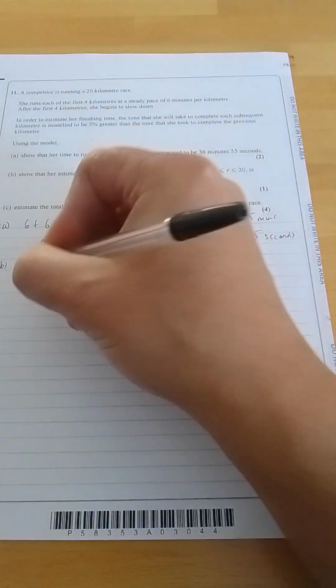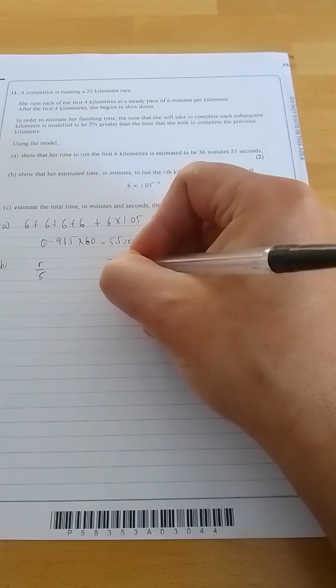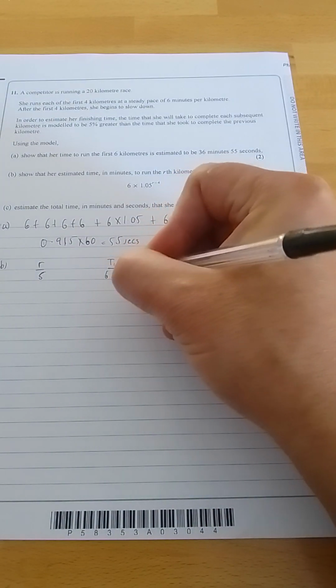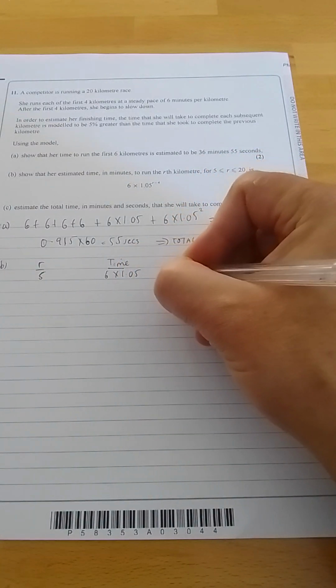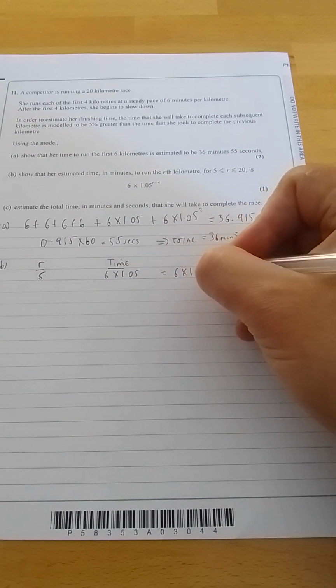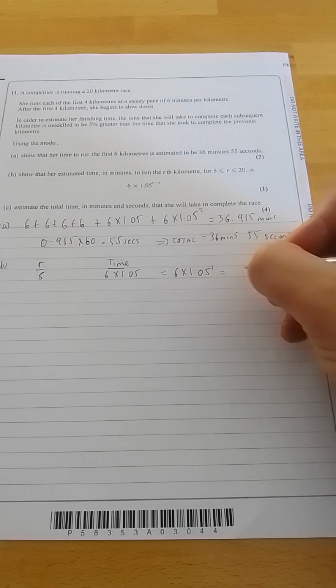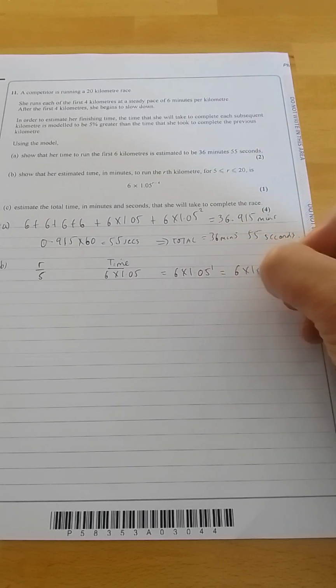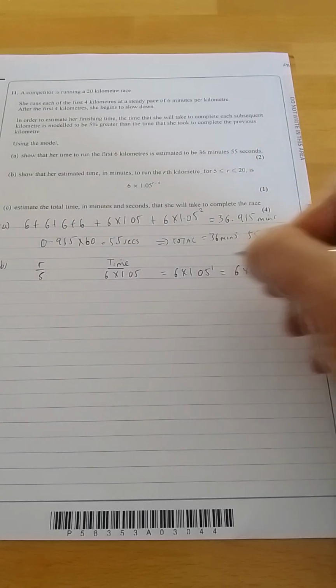So the 5th kilometre we've already established here is 6 times 1.05, which we could also think of as 6 times 1.05 to the 1, which is of course 6 times 1.05 to the r minus 4.